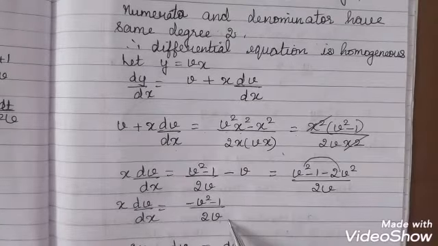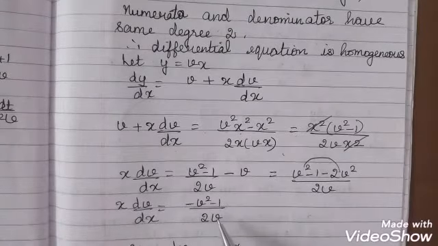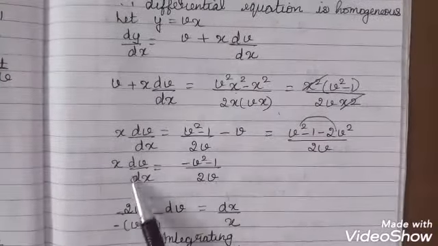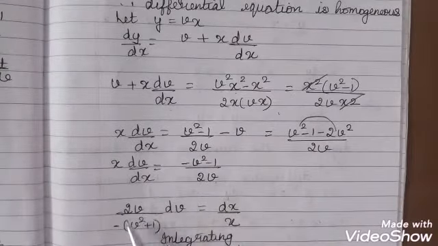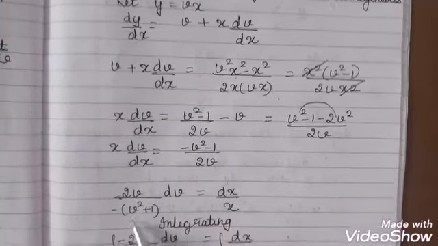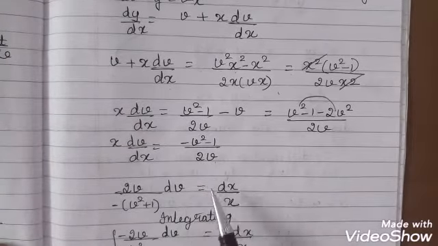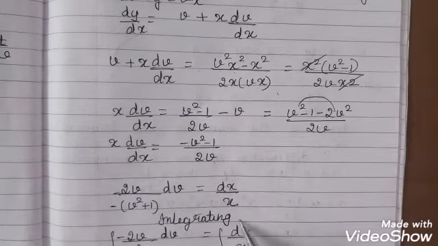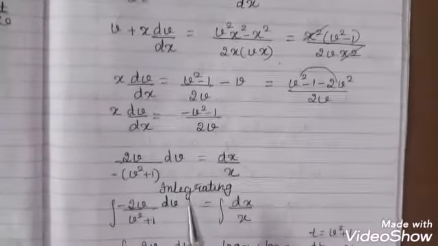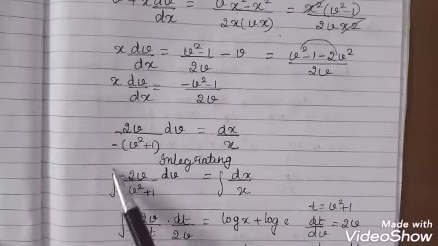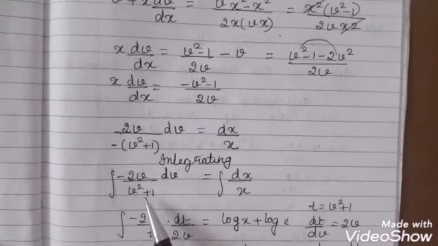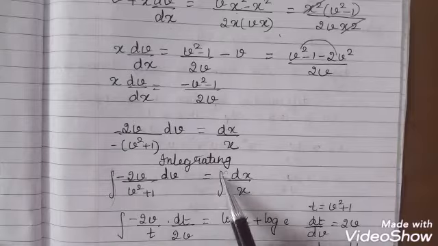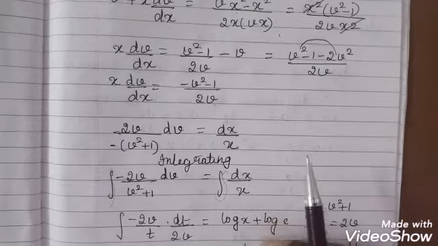Okay, so here now we'll solve it by the variable separable method. We'll take v to one side and x to the other side. So when I take v to one side, what will I get? 2v divided by minus of v squared plus 1 into dv is equal to dx divided by x. This is what you have here. So now integrating both sides, what will I get? Integral of minus 2v divided by v squared plus 1 dv is equal to integral of dx divided by x.